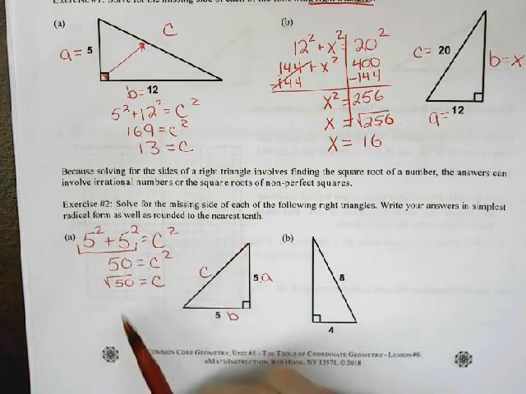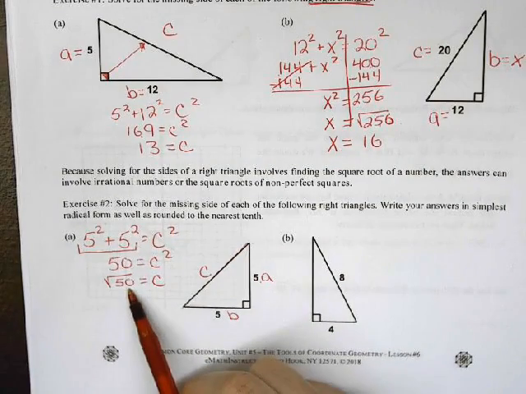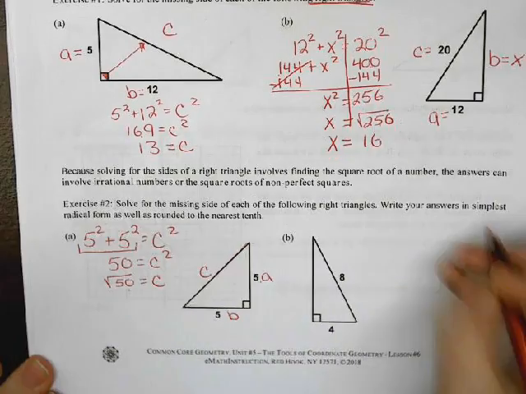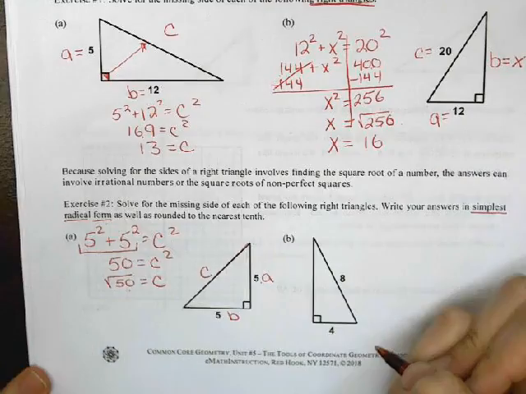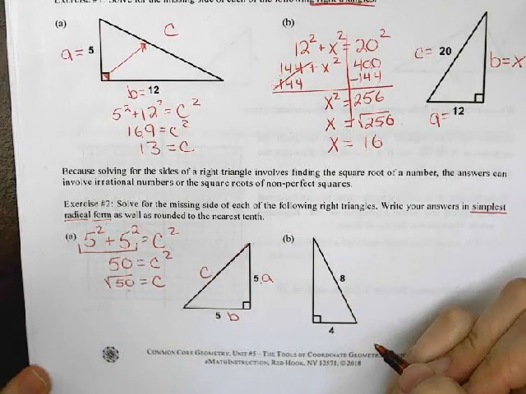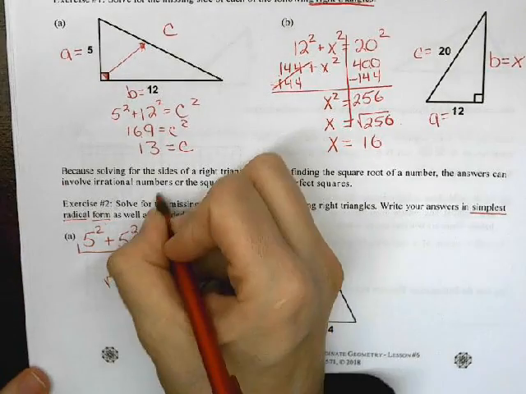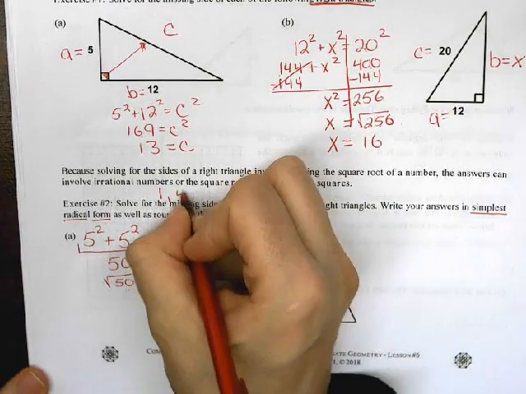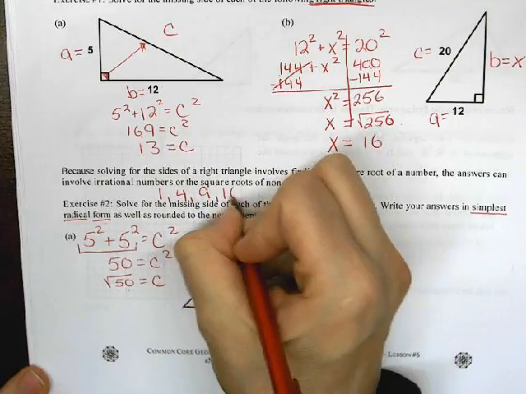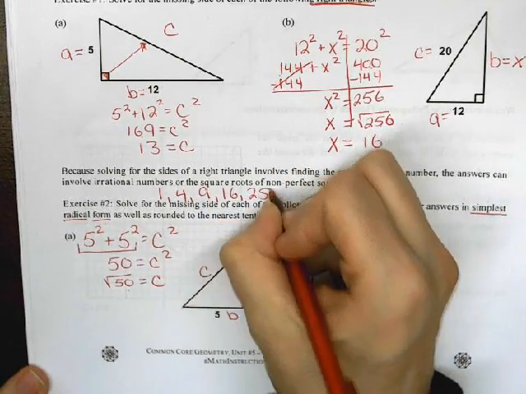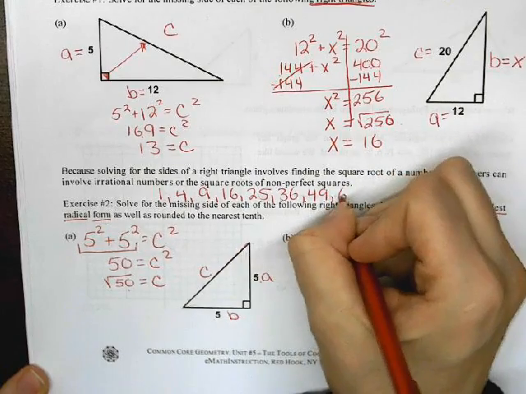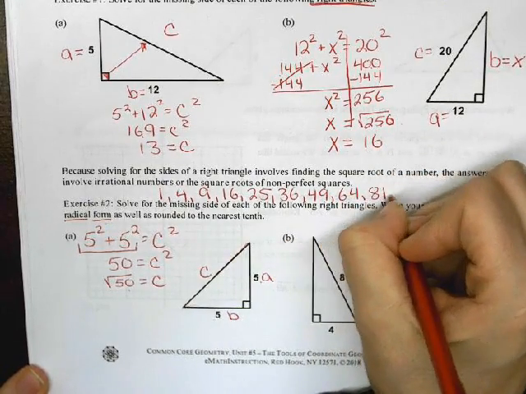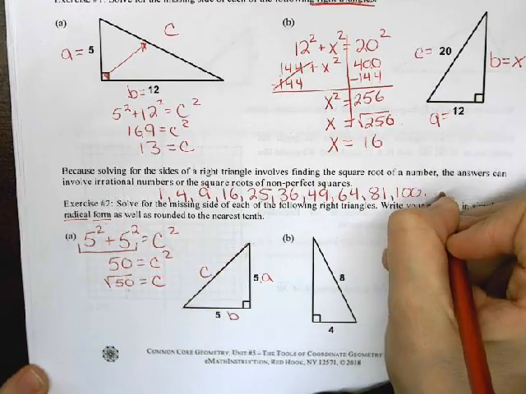Now for this part, this is where I would need to break down the radical 50 into what they call simplest radical form. So when I'm thinking about that, I need to start thinking about, okay, what are my perfect squares? Well, 1, 4, 9, 16, 25, 36, 49, 64, 81, and 100, and then it keeps going.